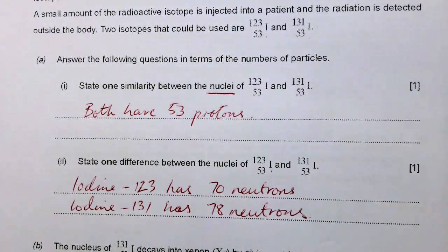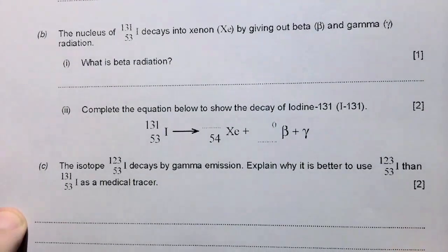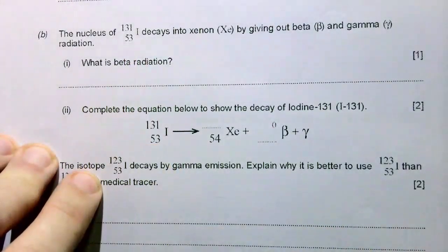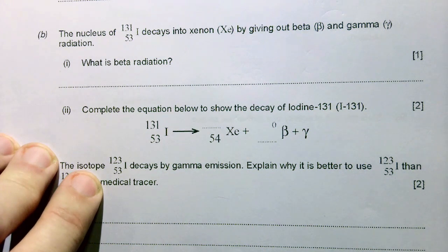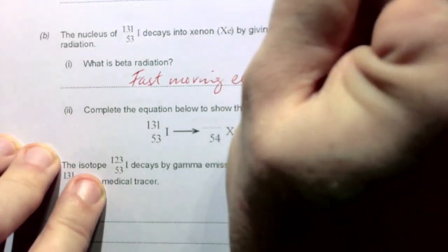All right. So moving on to the next part then. The nucleus of iodine 131 decays into xenon by giving out beta and gamma radiation. What is beta radiation? Now, this is to do with the characteristics of the 3 different types of radiation, alpha, beta, and gamma. So in your revision, you need to make sure that you're up to speed with those. Now, a beta particle is a fast moving electron.